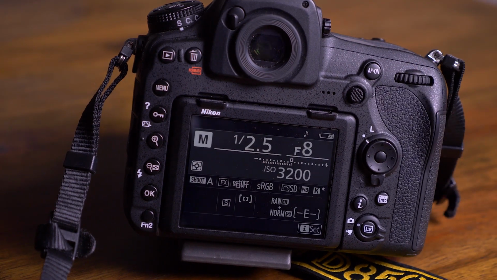This is super convenient, and you're going to be changing your ISO all the time when you're shooting video. Now you can really set your ISO to whatever setting you want depending on the scene that you're shooting in. The general rule is you're going to want to set your ISO as low as possible.